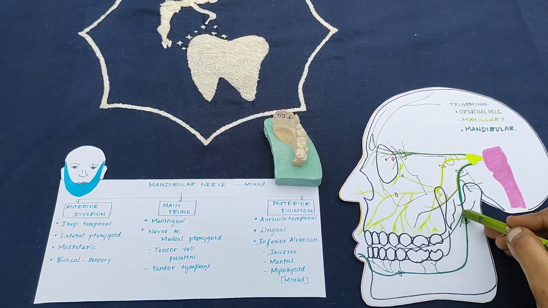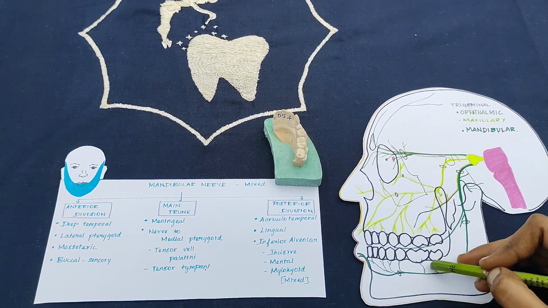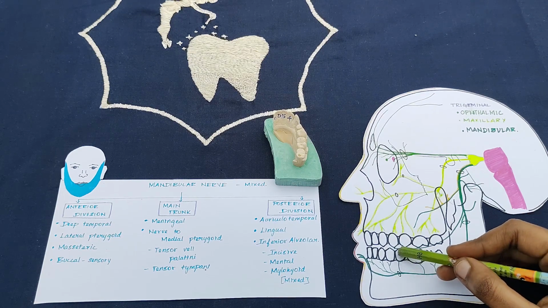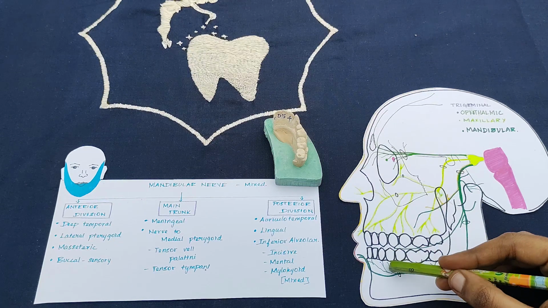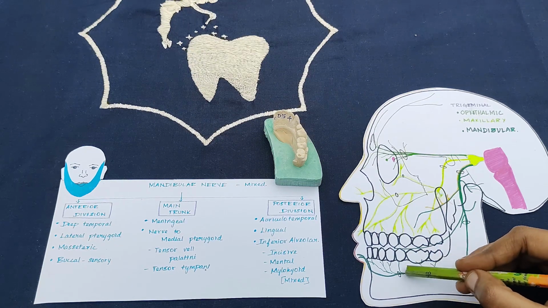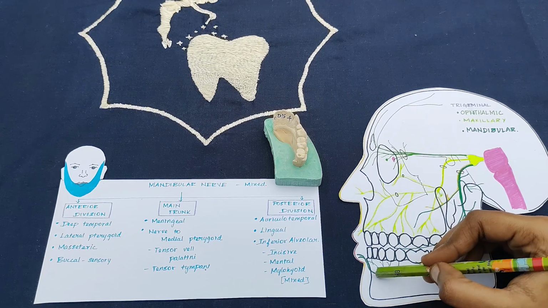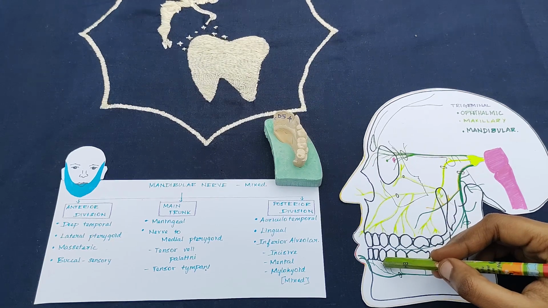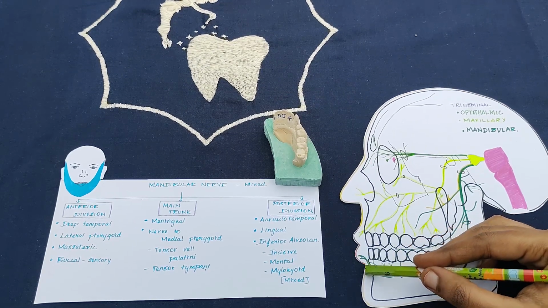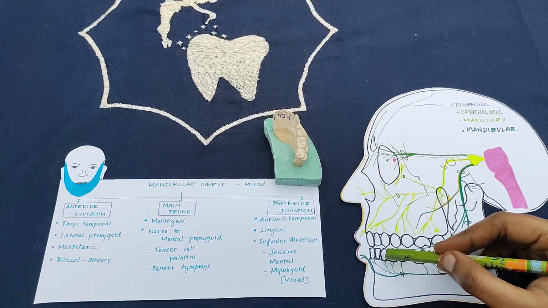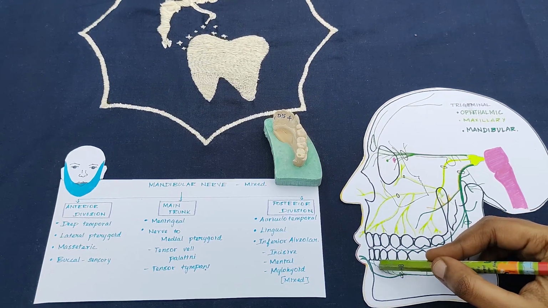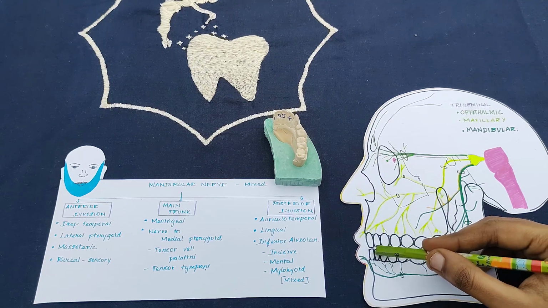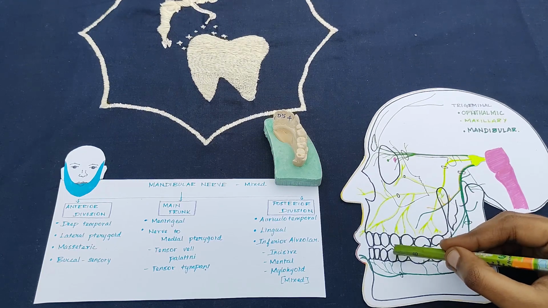And through the central cavity, it provides innervation to mandibular third molar, second molar, first molar, and mandibular second premolar and first premolar. Then it exits the central cavity through mental foramen as mental nerve, and it supplies skin of chin, skin of lower lip, and mucous membrane of lower lip. And in the central cavity, it continues as incisive nerve, which supplies mandibular central incisor, mandibular lateral incisor, mandibular canine, and mandibular first premolar at times.